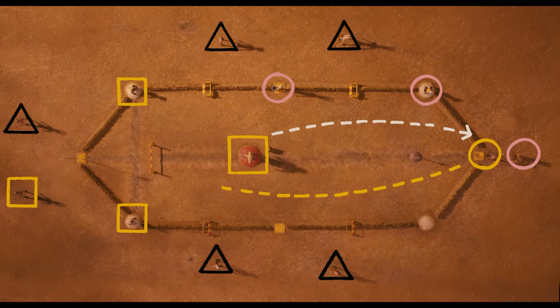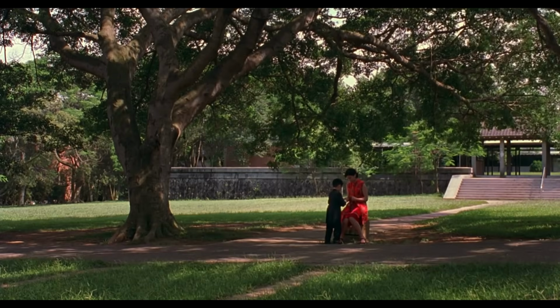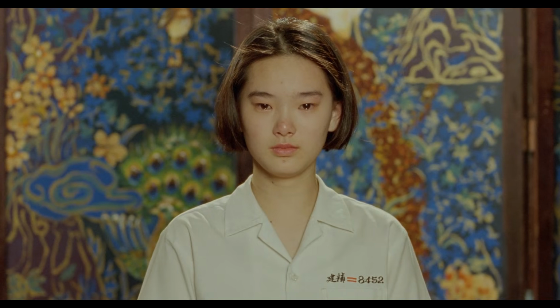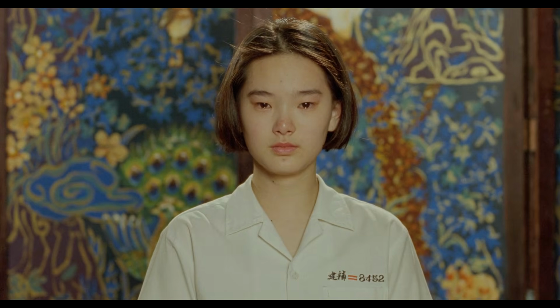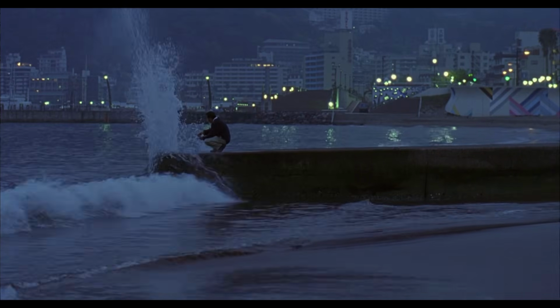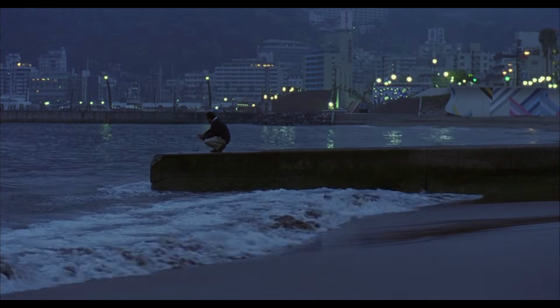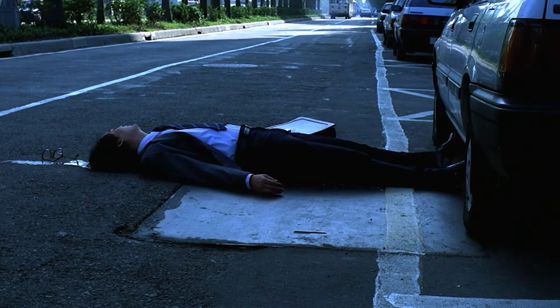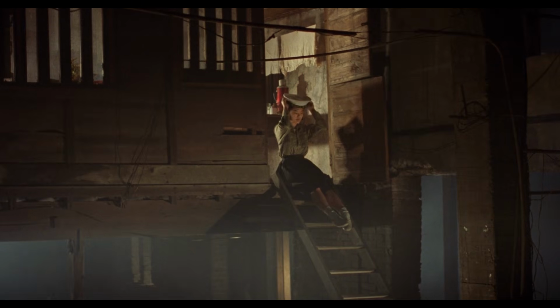Now contrast that with a typical Edward Yang shot. Yang's compositions breathe. They feel lived in and fragile. The camera doesn't demand your attention, but quietly observes. The composition isn't highly controlled or ornamental. Instead, it emerges organically from the rhythms of real life.